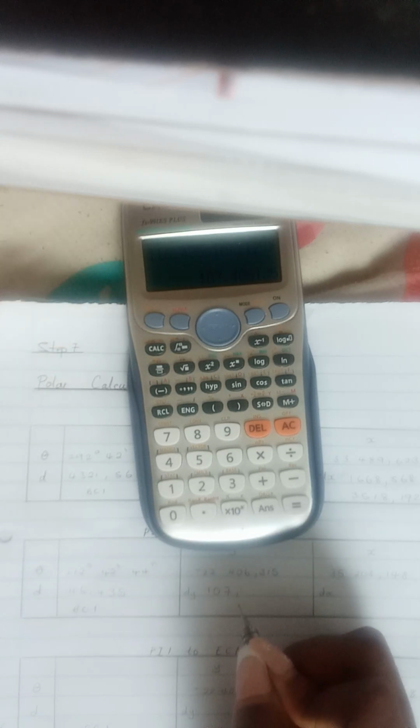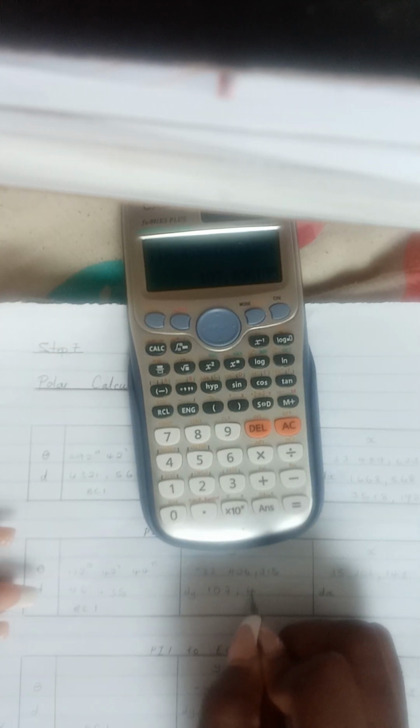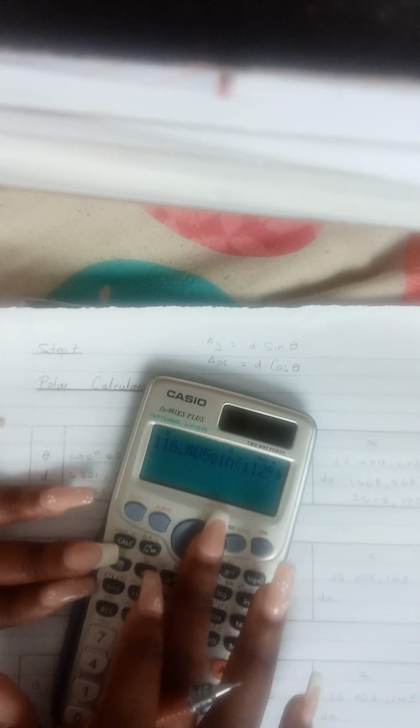And our d in this case is 116.435 sine theta, 112 degrees, 42 minutes and 44 seconds. And then the answer that you get for dy is a positive 107.406. And then for dx, we change this sign to cos, which means our dx is a negative 44.956.